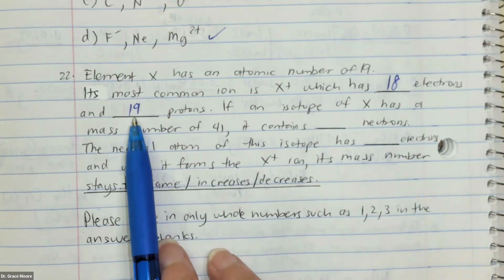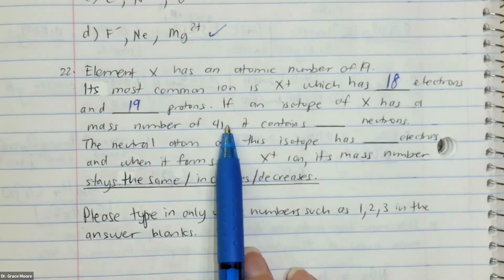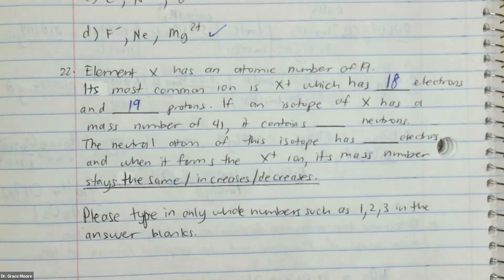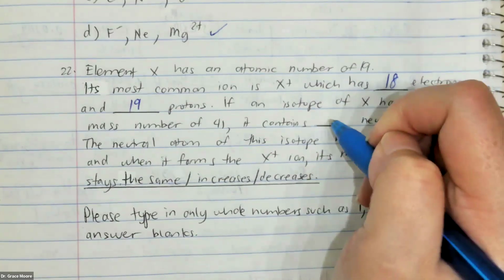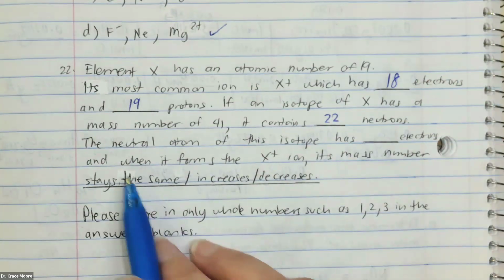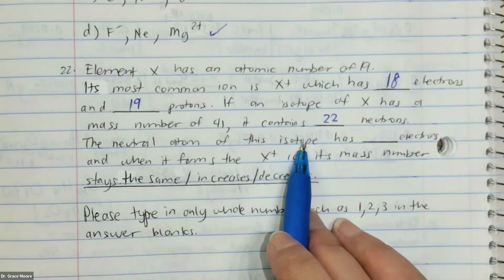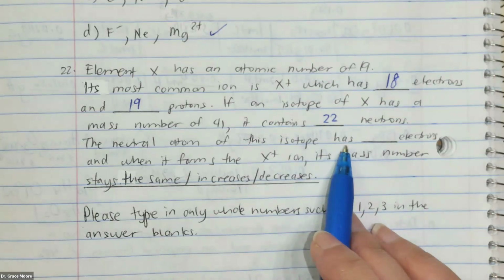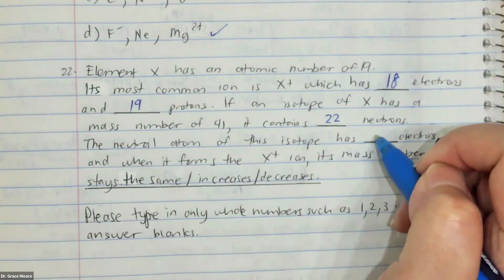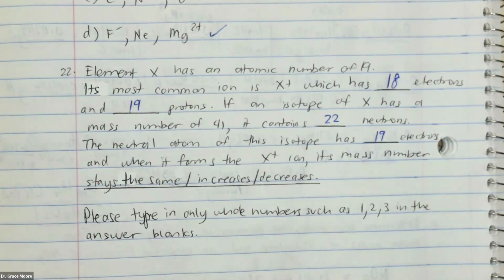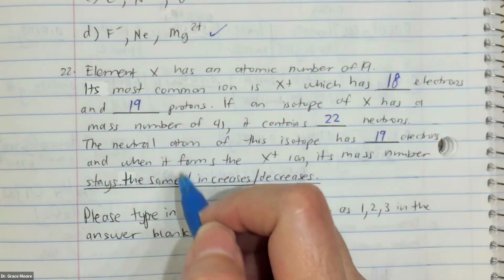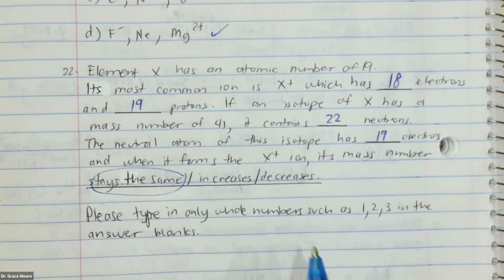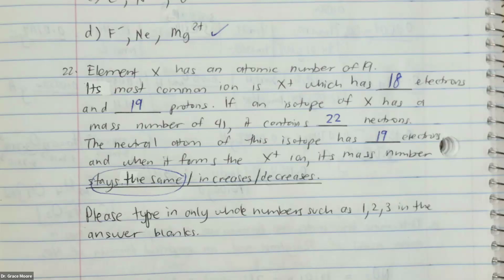So if you know your protons is 19, and you know protons plus neutrons is 41, you take 41 minus 19, and you get 22 as the number of neutrons. Okay, and it says the neutral atom of this isotope, which in this case, we looked up, was potassium, has how many electrons? If it's neutral, it would have 19 protons and 19 electrons. When it forms the X plus ion, its mass number does not change. It stays the same. What changes is the electron count.